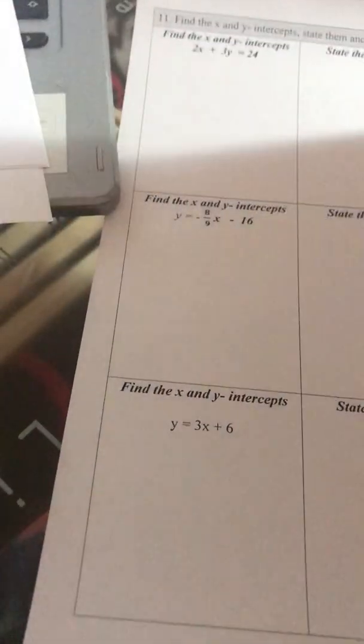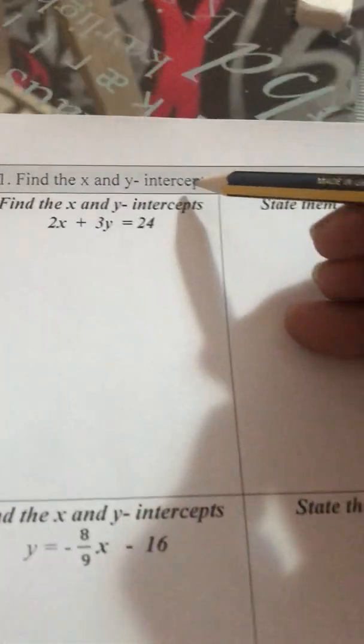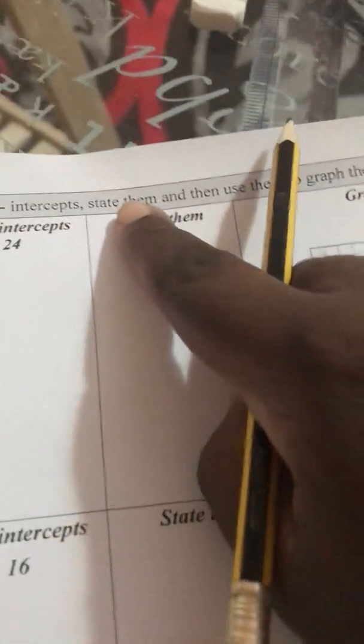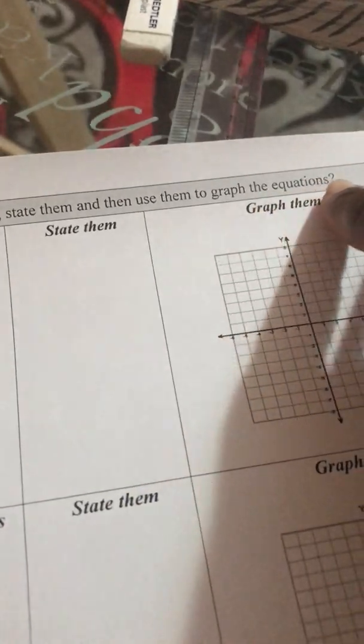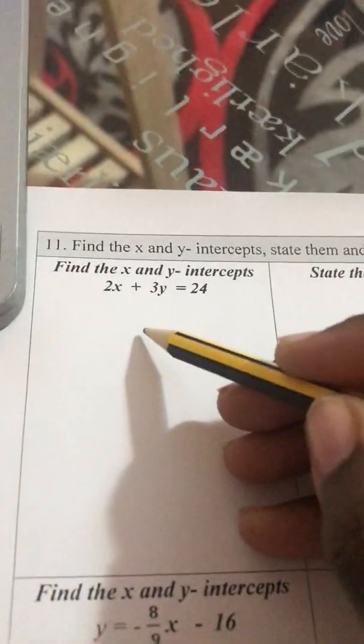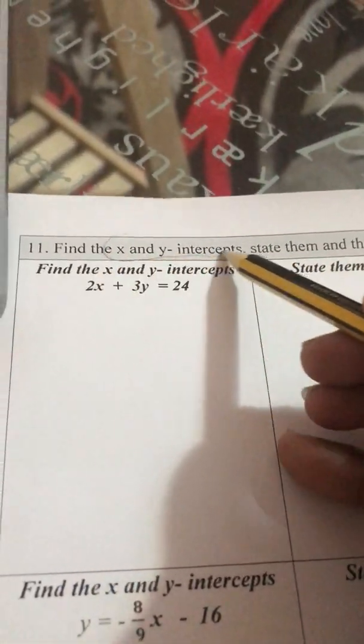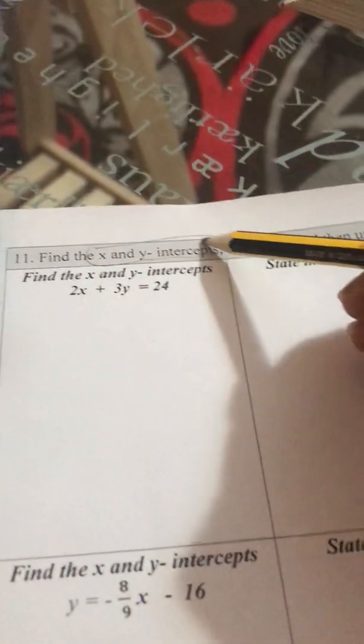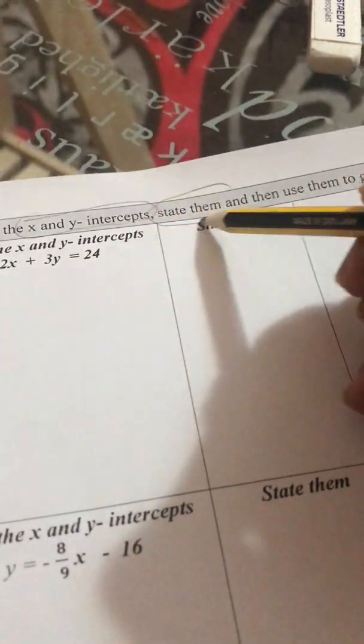Okay? All right. So now here, find x and y-intercept, state them, and then use them to graph. You have 3 parts to answer. They gave you an equation. They want you to find the x and y-intercepts. After you find them, you must state them.